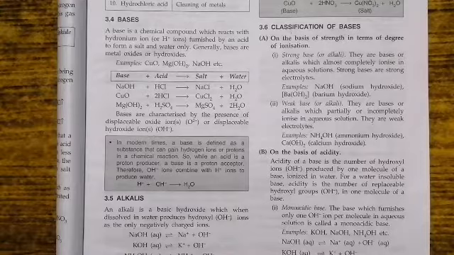What is a base? A base is a metallic oxide or a metallic hydroxide which reacts with hydronium ions or H positive ions produced by an acid to form salt and water. There are many examples of bases: cupric oxide, magnesium hydroxide, sodium hydroxide, ferric hydroxide, zinc hydroxide, and so forth.